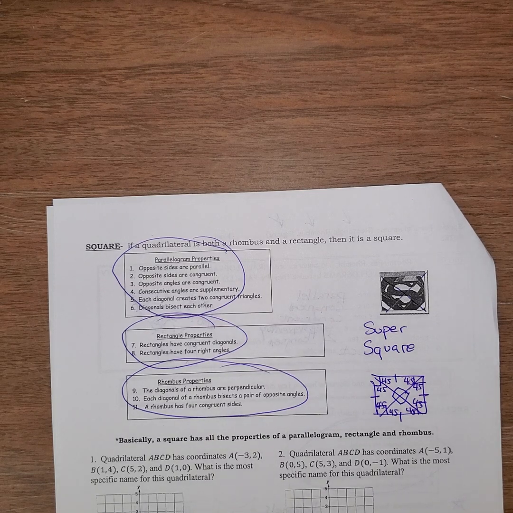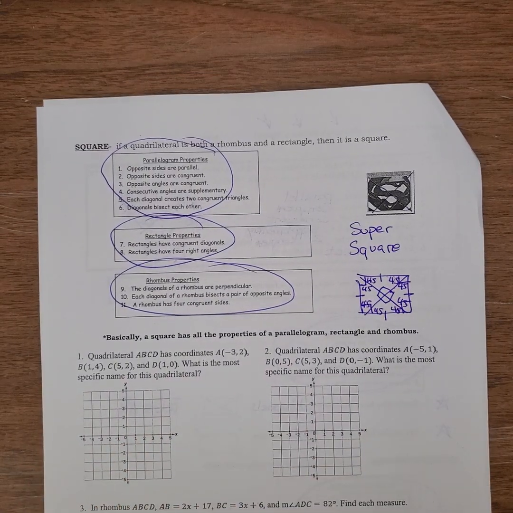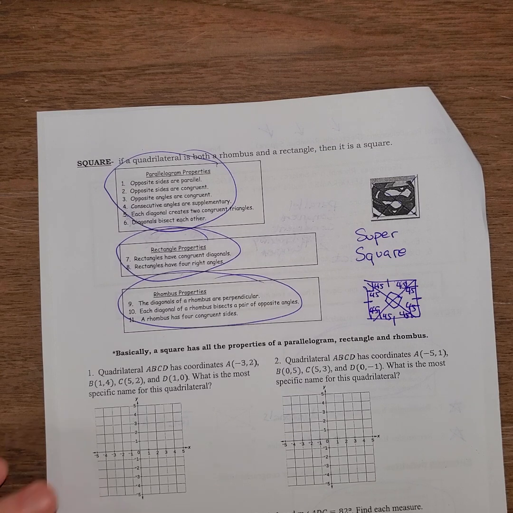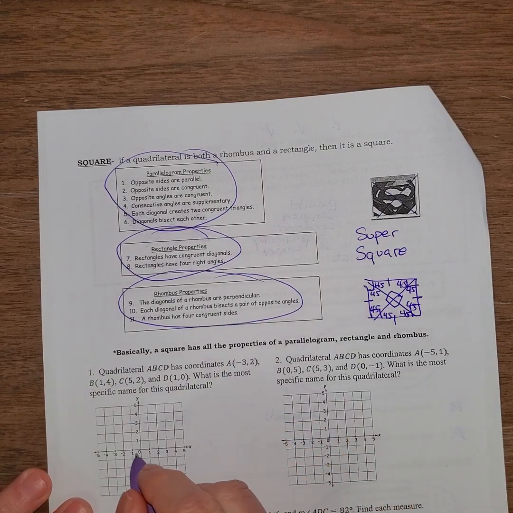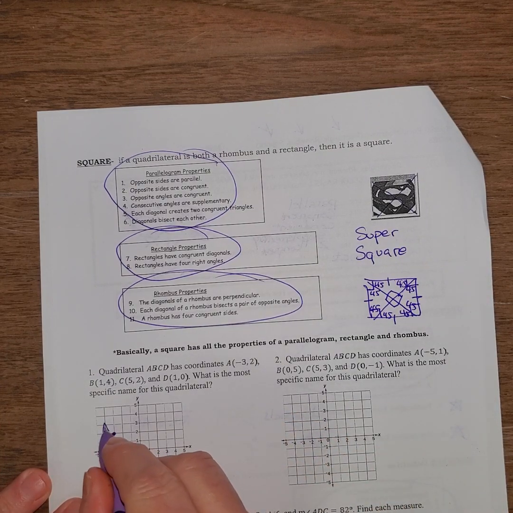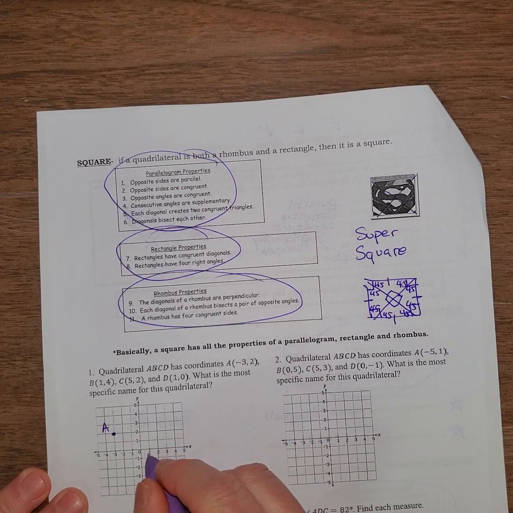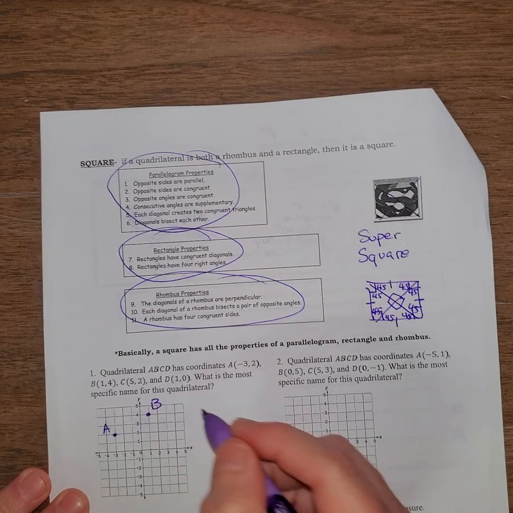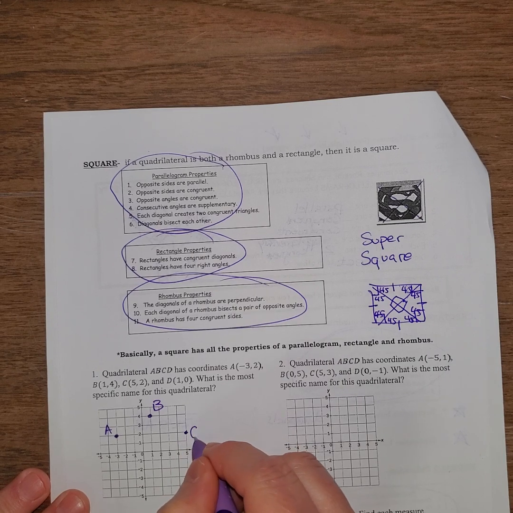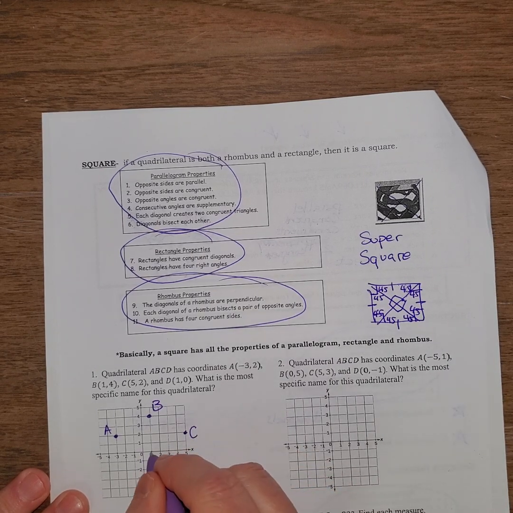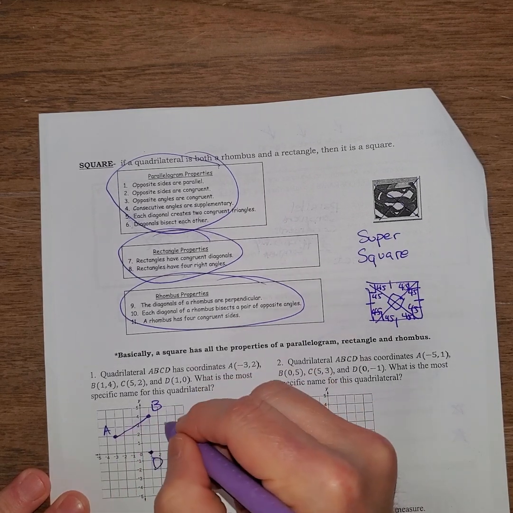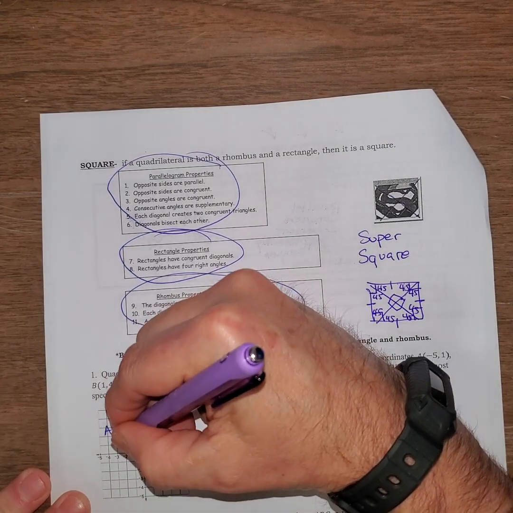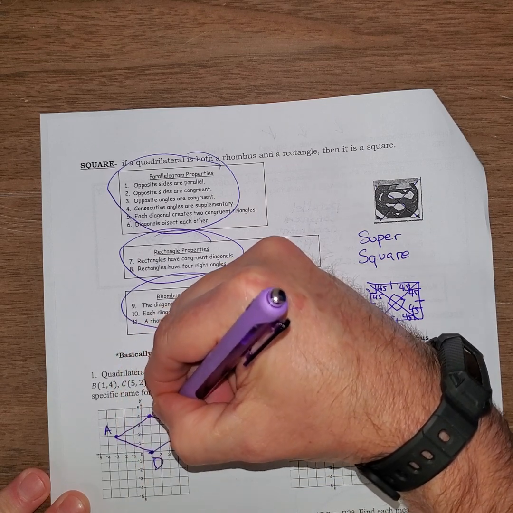All right, so here we go. Here's where we have to think and use logic to figure out whether it's a square, rhombus, parallelogram, rectangle. So let's start plotting, okay? -3 and up 2 is A. Okay, B is 1 up 4. C is over 5 and up 2. And then D is over 1 and 0. Okay, so I'm going to do the best I can to try to draw the lines as good as I can so it looks like what it really is.